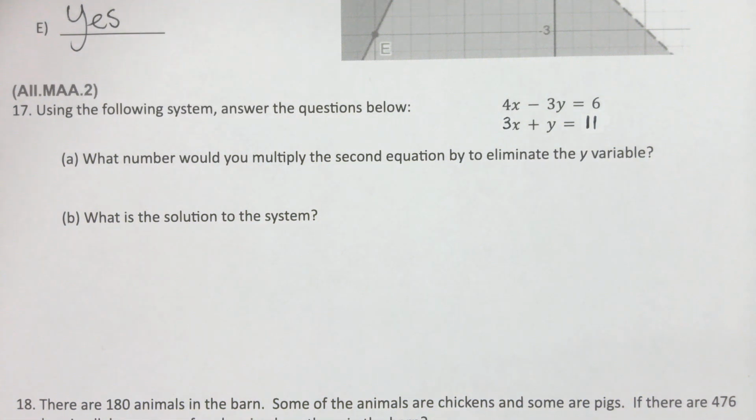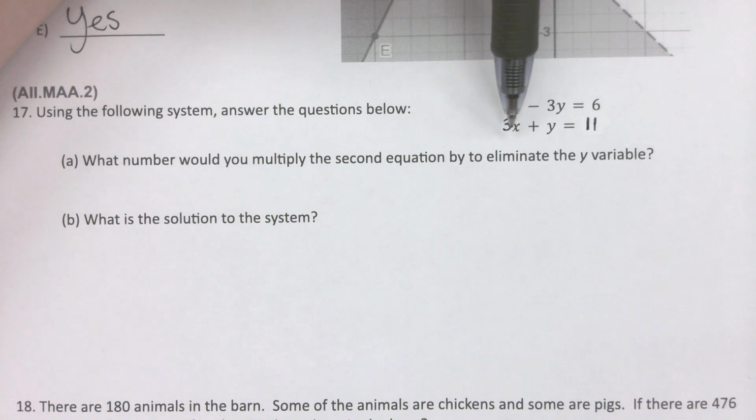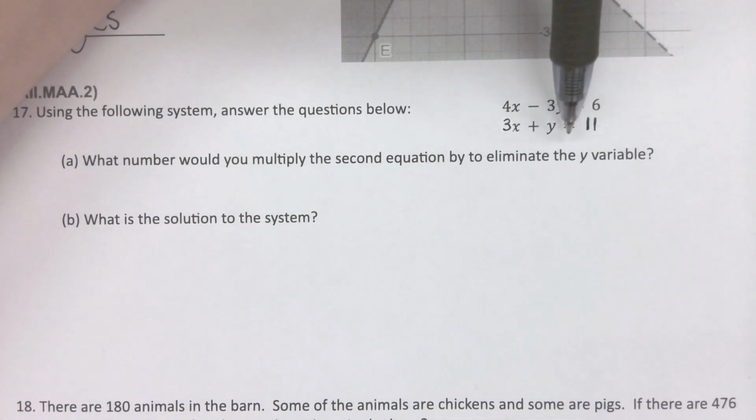(17) I changed this problem from what you have. So if you haven't done this already, if you weren't in class or didn't write it down while we were in class, make sure you make these changes. I believe this was a 6x. I changed it to a 3. And then I changed this 10 over here to an 11.